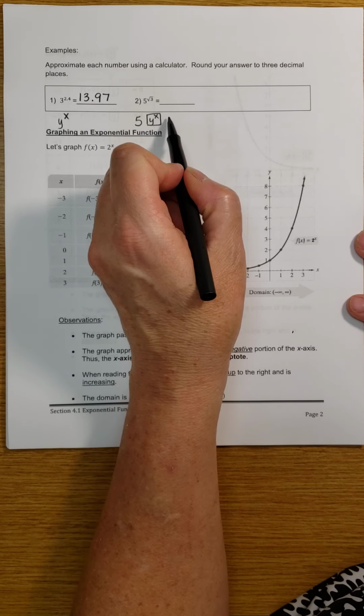It just depends on your calculator. So you're going to go 5, exponent key, and then square root key, and 3, and then you close your parentheses on that square root function, and you should get 16.24.